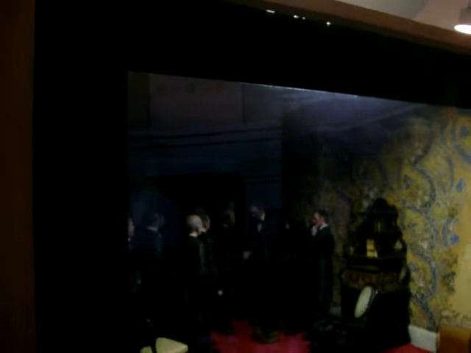Okay, this is a scene showing the party meeting Abraham Lincoln to officially nominate him as the Republican candidate for presidency in the spring of 1860.